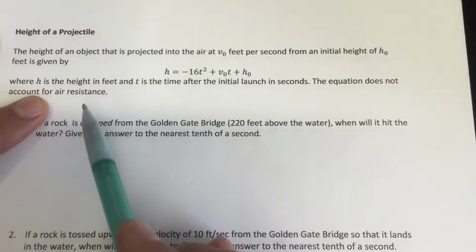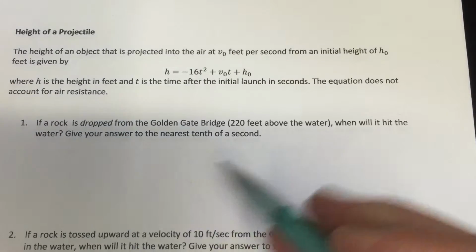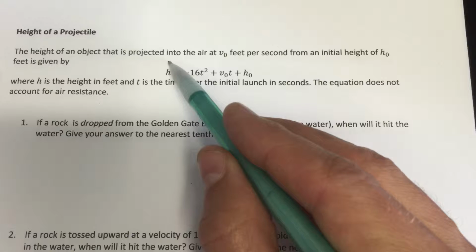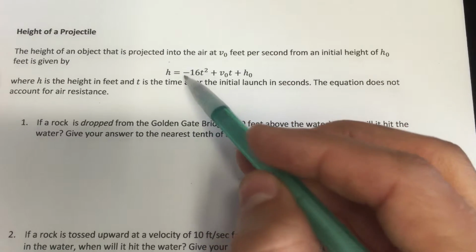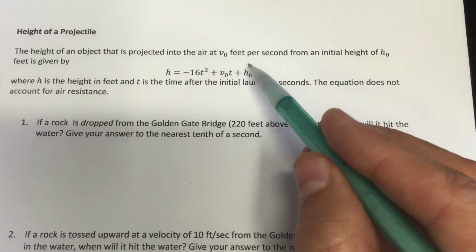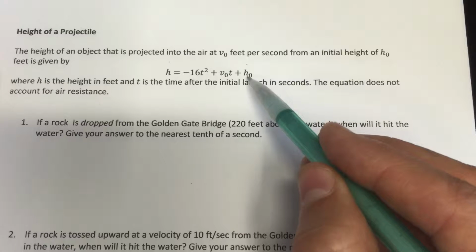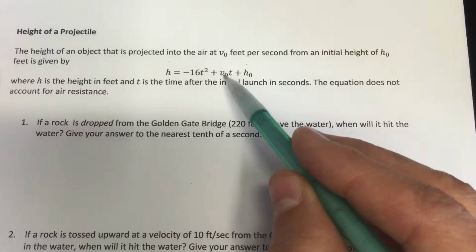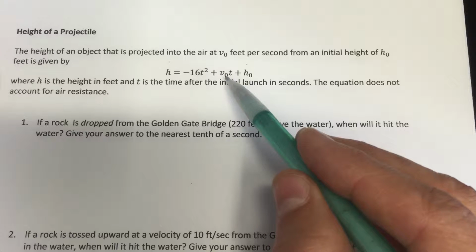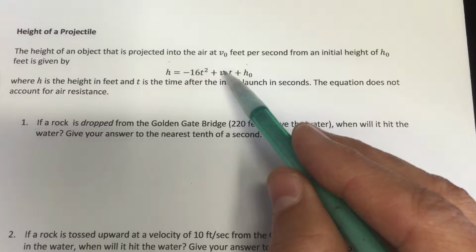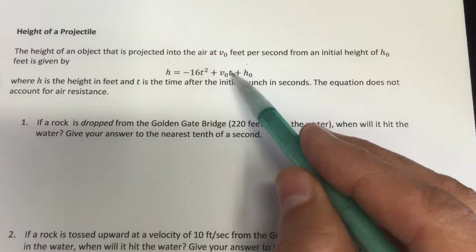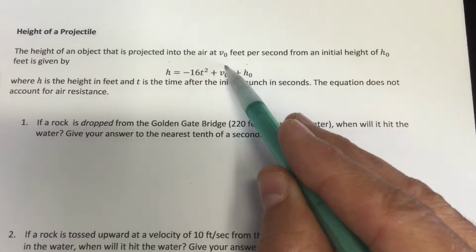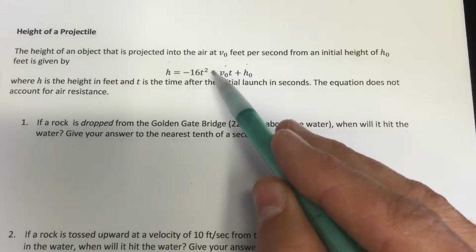The equation does not account for air resistance. So if you think about it, how would you account for the total height of something that's being tossed in the air? Well, you might start with the initial height, where did it begin? Then you'd take the velocity that it was launched, so if that's feet per second, you'd multiply it times the number of seconds, and that makes sense.